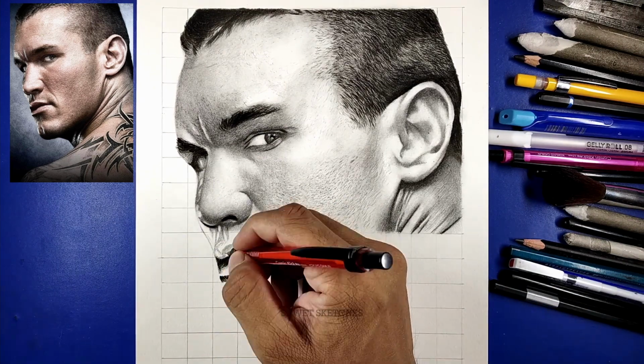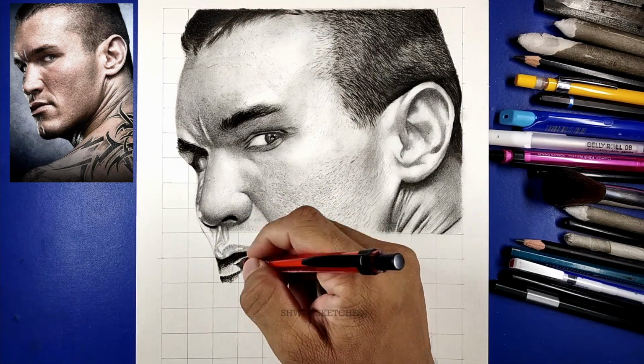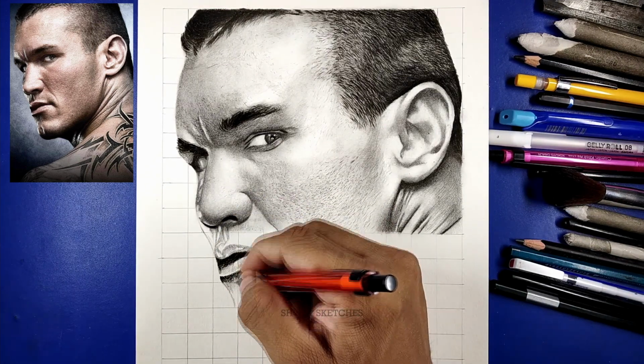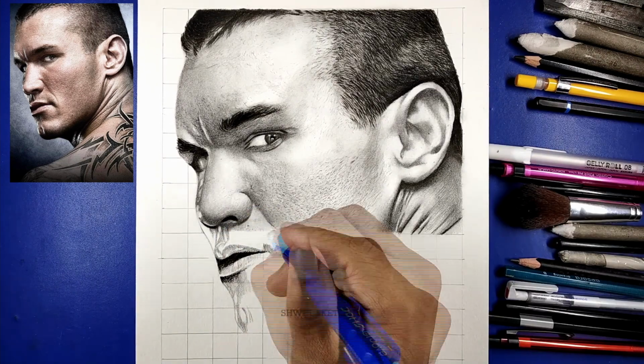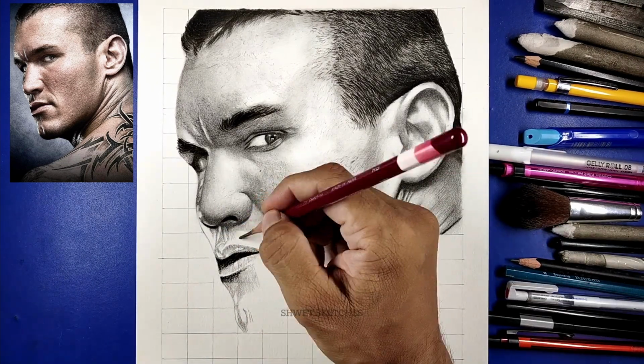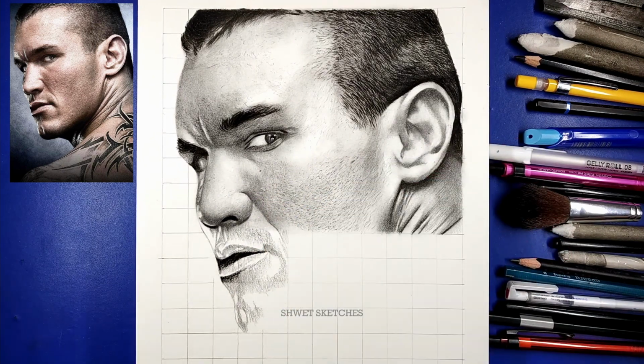First of all we are going to start with the ears, and as I have uploaded a complete tutorial of how to draw ears, that tutorial is completely applicable here for the Randy Orton sketch. So you can check out the I button, you can see how to draw ears. After that I'm not going to discuss how to draw ears.